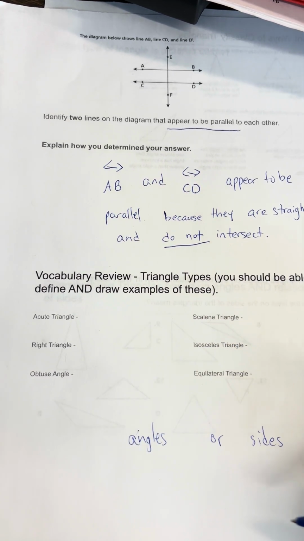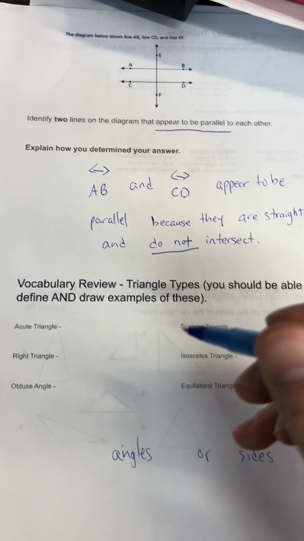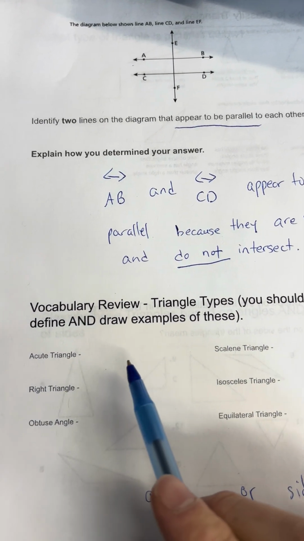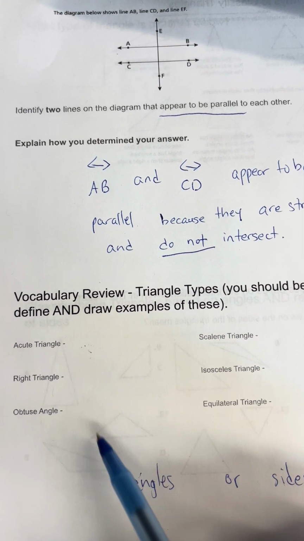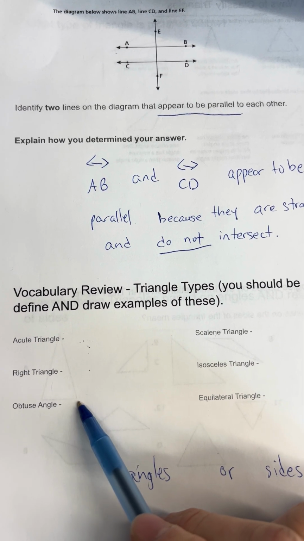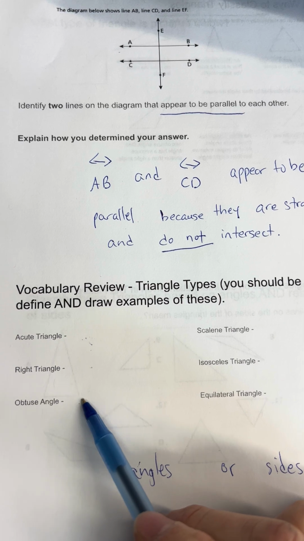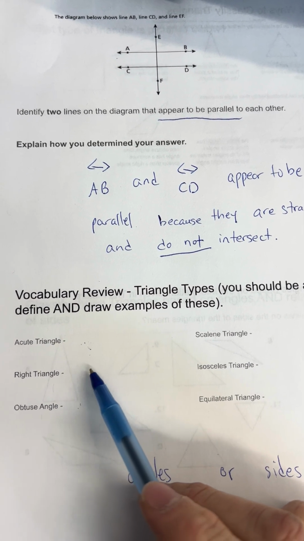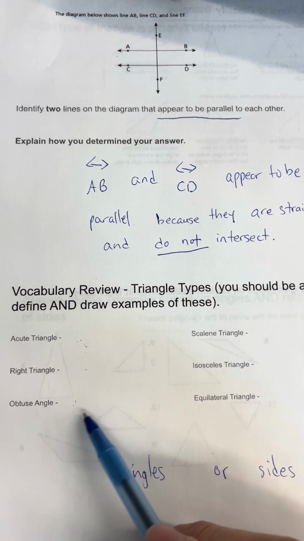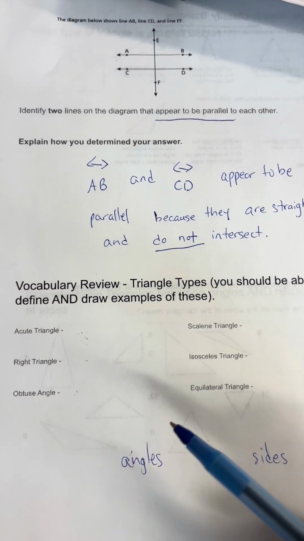Acute triangles have all acute angles. I'm not going to write this because it's on the other side, but all acute angles. Right triangles have one right angle. Obtuse triangles have one obtuse angle. You can never have more than one right angle in a triangle, and you'll never see more than one obtuse angle in a triangle.